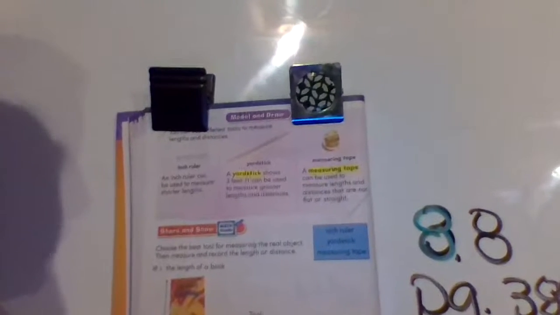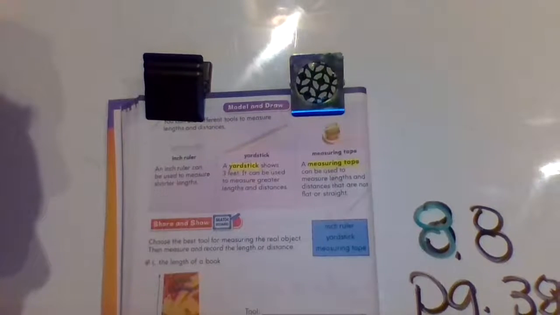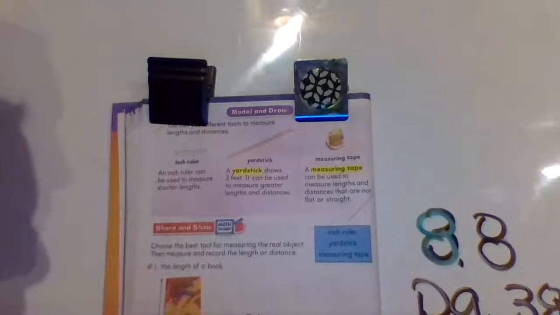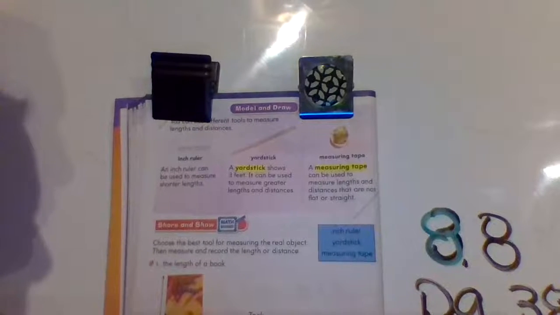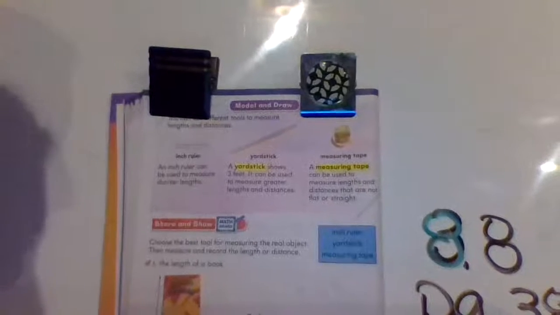So for the first one, an inch ruler can be used to measure shorter lengths. A yardstick shows 3 feet. It can be used to measure greater lengths and distances. And finally, a measuring tape can be used to measure lengths and distances that are not straight or flat.